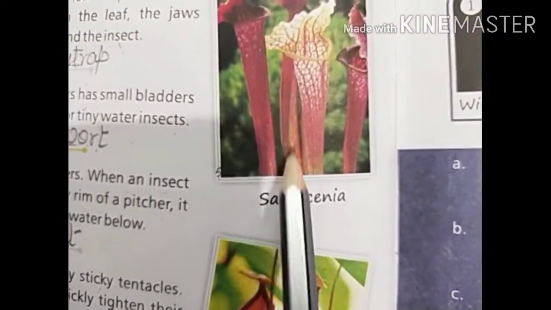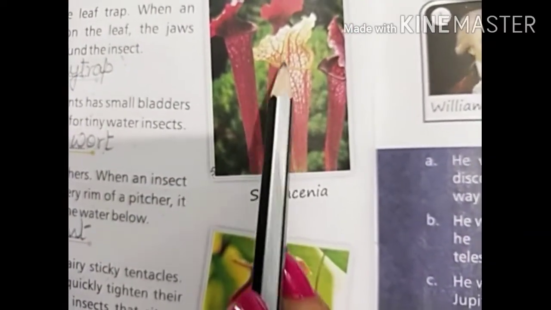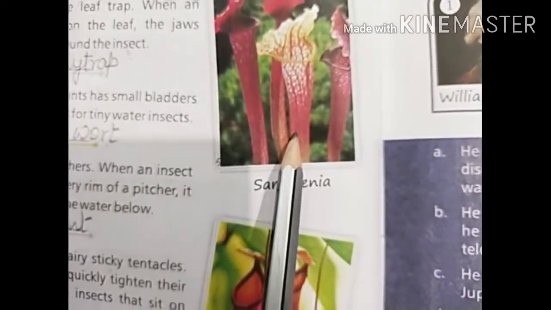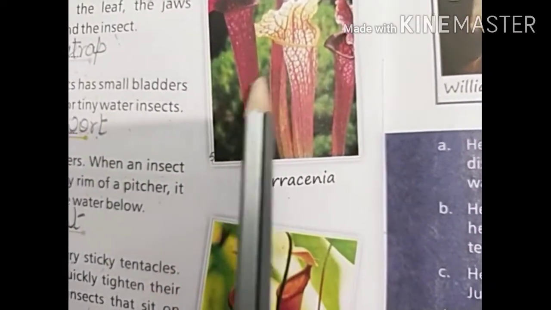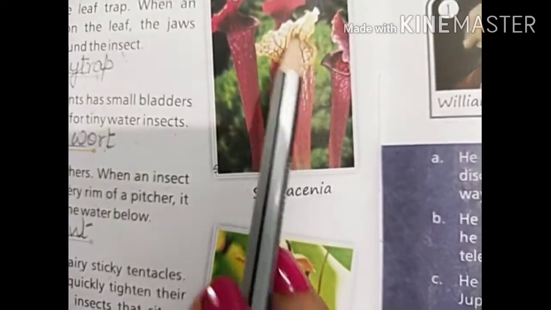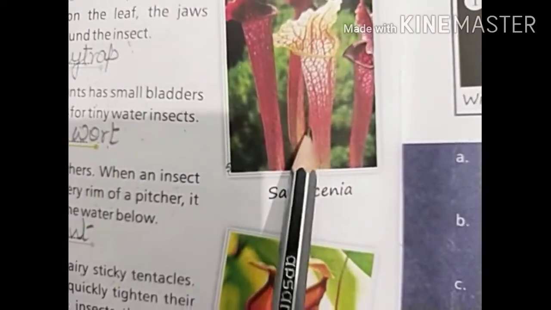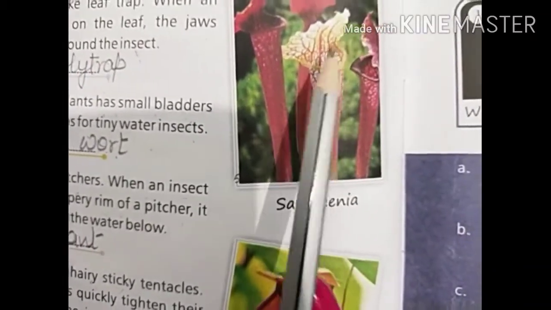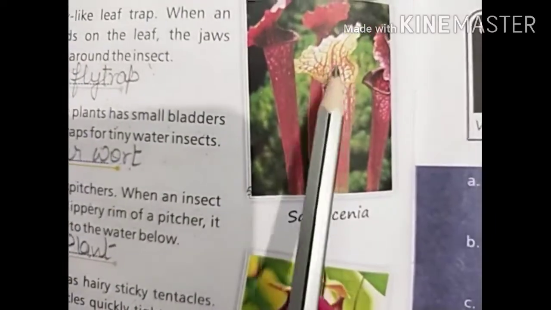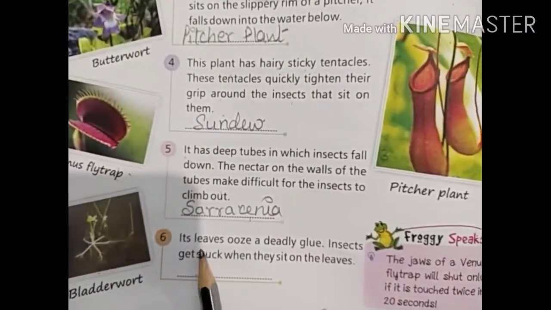It is also like a tube, long tubes in which insects fall down. Insects fall inside the tube, and there is nectar on the wall of the tubes. Sweet flower juice is known as nectar, and this nectar makes the path of the insect difficult. So the insect which is trapped inside the tube will not come out from the long tubes. So the answer is Sarracenia. And the last one, that is the 6th question.